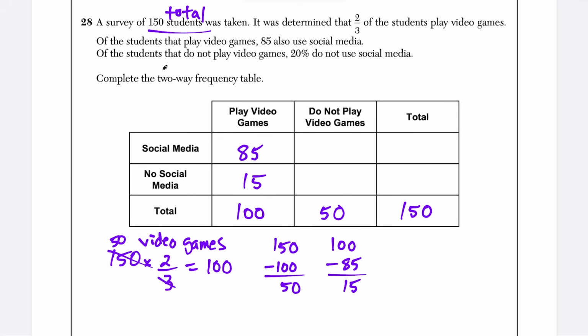Next, we have the students that do not play video games, so that's here, and 20% do not use social media. There are 50 students that do not play video games, and 20% of them do not use social media. So I'm going to take 20% of 50. There's a few ways we could do it, but I could write 20% as 20 over 100. Of means multiply, and then 50 I write here. Now I could cross off a common 0. 20 divided by 10 is 2, so now I just have 2 times 5, which is equal to 10. So 20% of 50 is equal to 10.